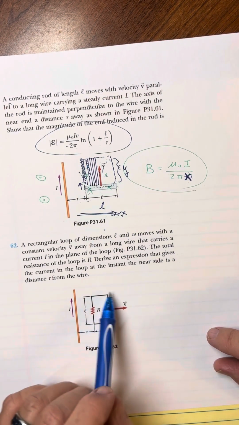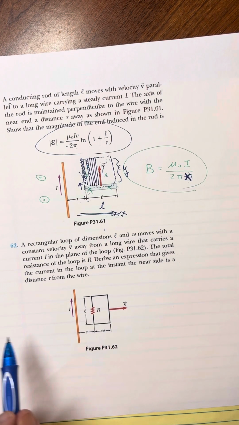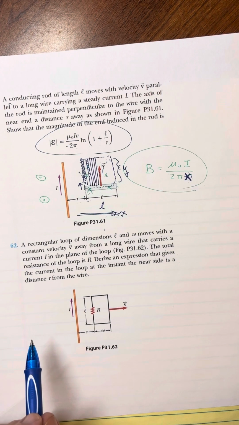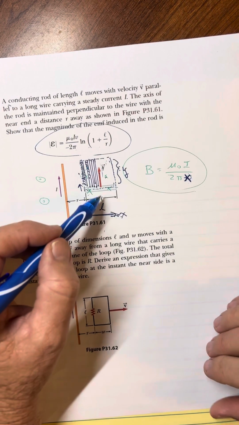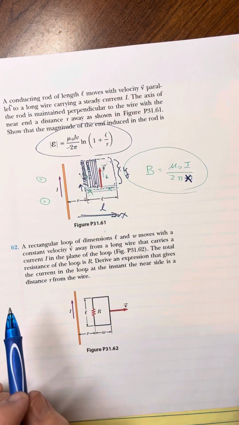Looks like we've got a wire moving. And so here's my rectangle. There are some things different. The most significant one is the direction we're moving. Here we moved along with the wire. Looks like this one we're going to move away from the wire.